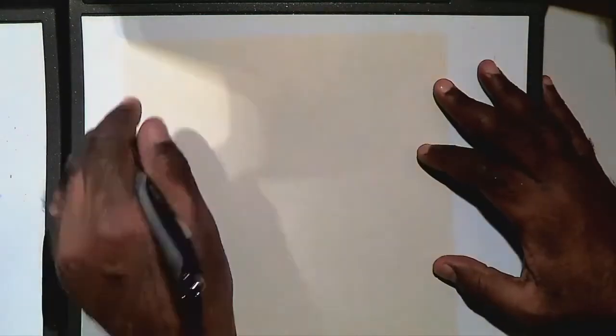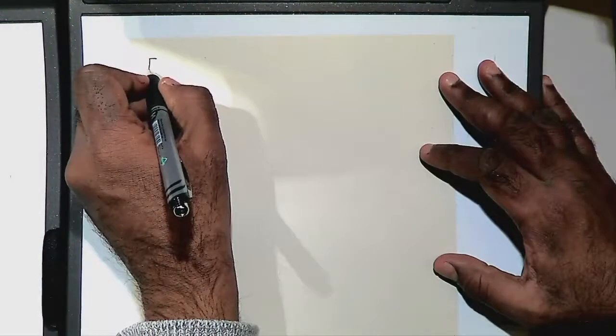Now, let's try to do some examples, all right? So I will try to do as many examples as I can, right? So starting with the simple one, example 1.